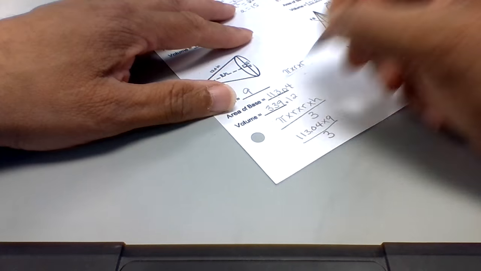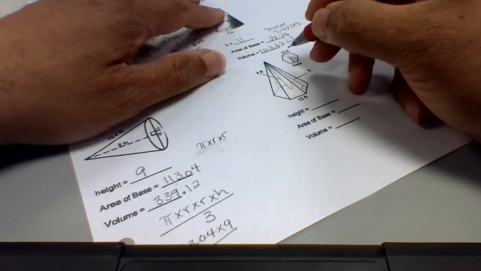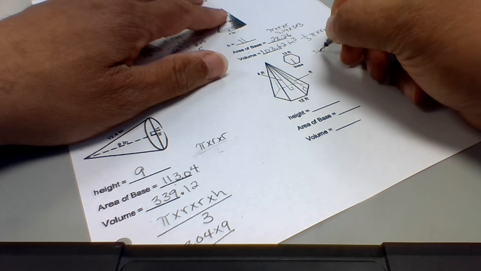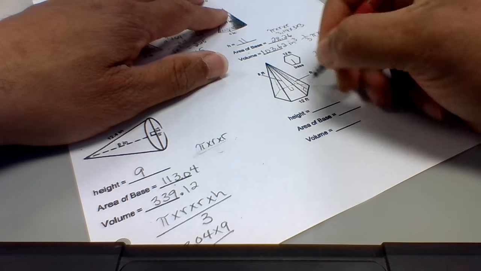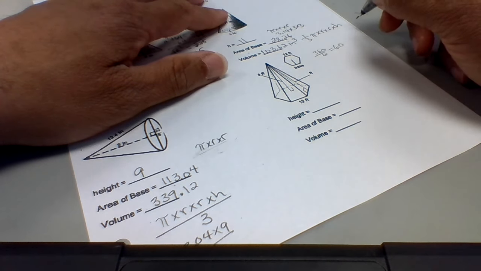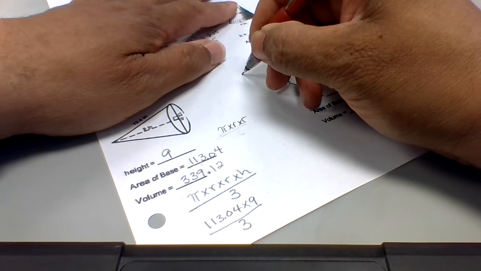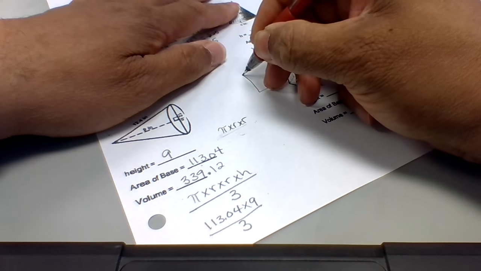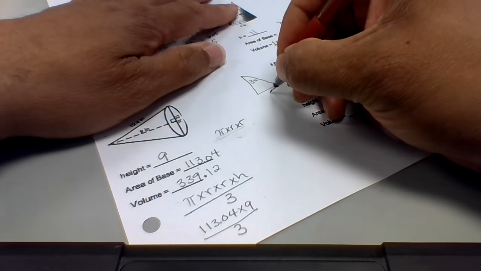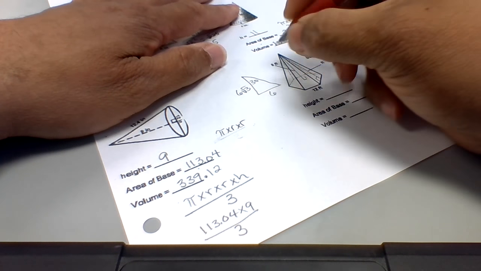339.12 is what you'll get. All right, on this last one, you have to go through your 360 divided by 6, because there's 6 sides, which will give you 60 degrees. And so now you're looking at the triangle with 30 degrees up here. And this is going to be 6 all the way coming across. So your height is going to be 6 square root of 3.